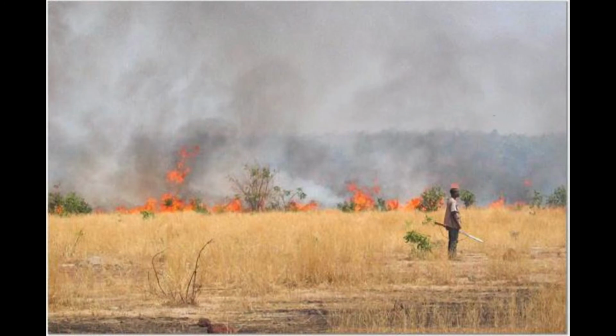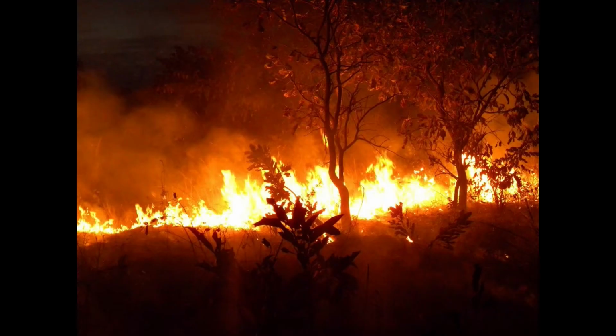And here you see another hunter who's monitoring a fire that's now well underway. You can see that these grasses are fairly short, and they're going to burn off pretty quickly, especially if the wind picks up and spreads this fire. Let's go to the next one.